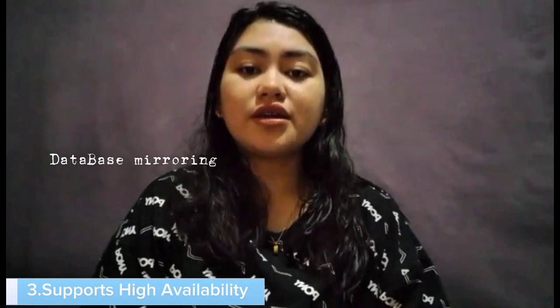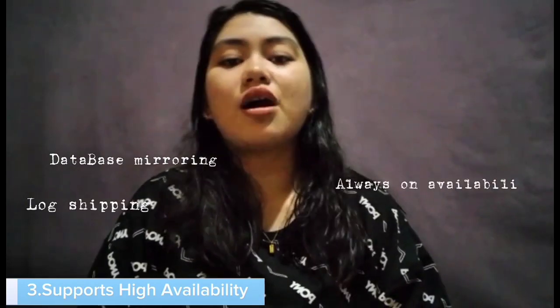Number 3. Supports high availability. It means transaction log backups enable technologies like database mirroring, log shipping, and Always On availability groups. Example: in a financial system, transaction logs can be continuously shipped to a standby server. If the primary fails, the standby can quickly become active with minimal data loss.